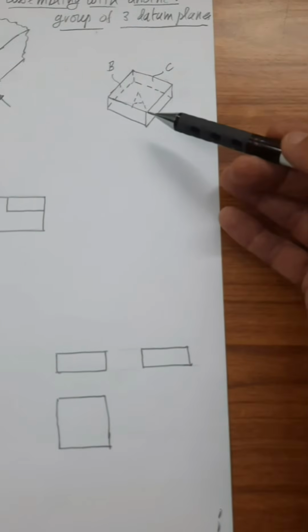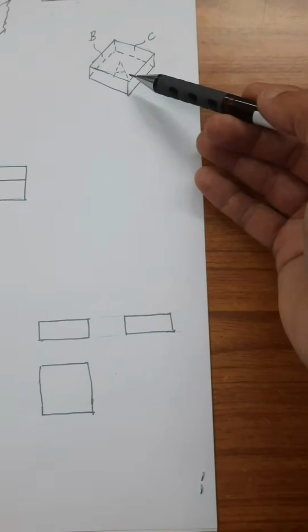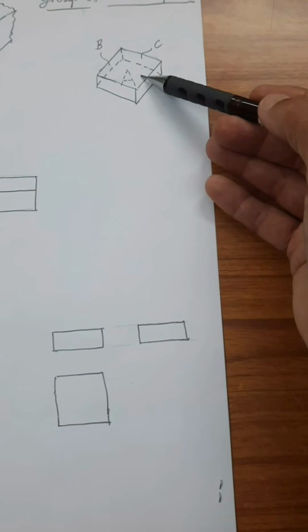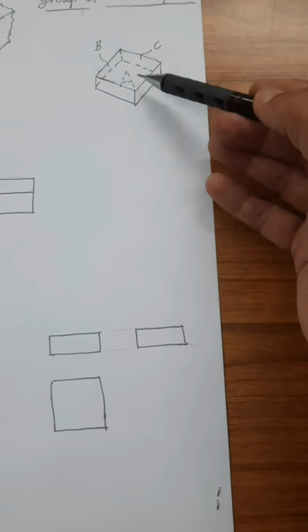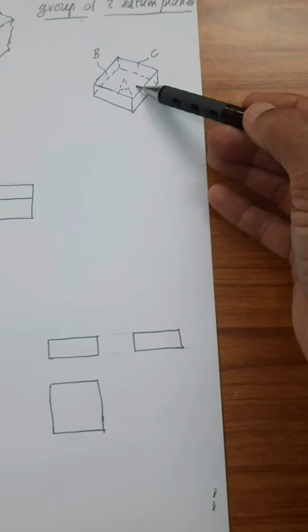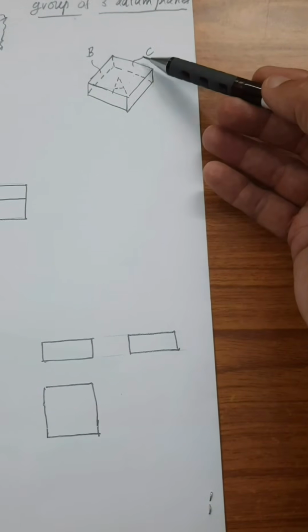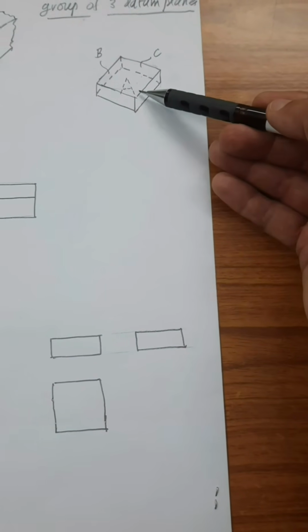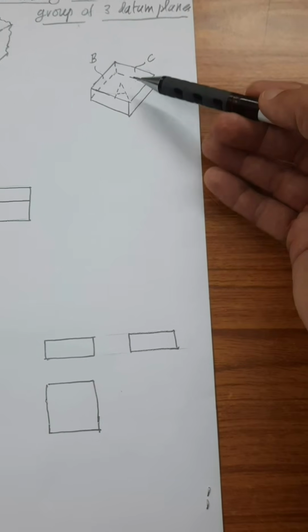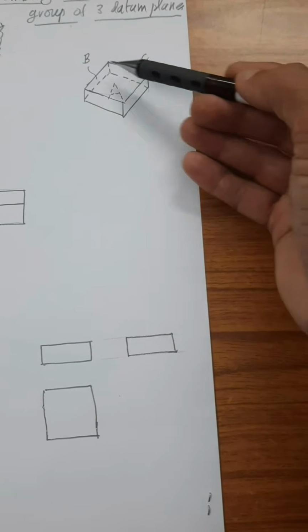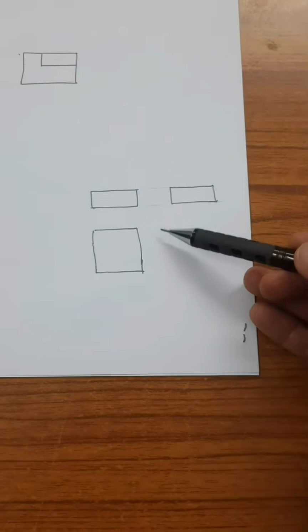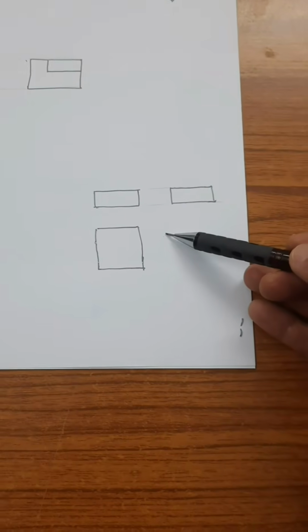Similarly, on the tool insert, on the bottom surface you have to invoke the flatness tolerance, and C and B are perpendicular to A. So we have to invoke the perpendicularity tolerance for surface C and surface B. The necessary geometric tolerances have to be added in this.